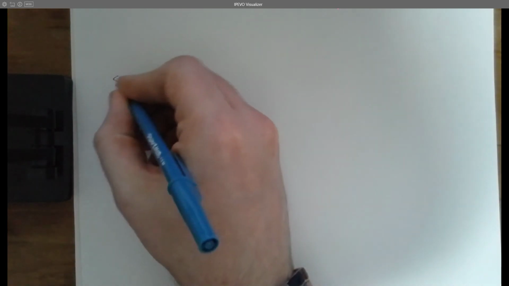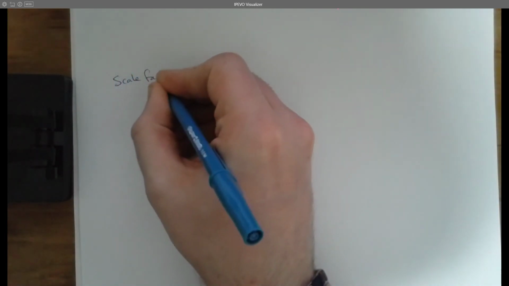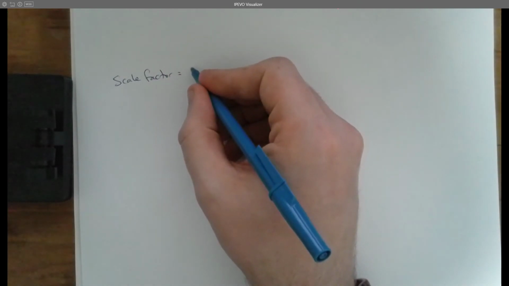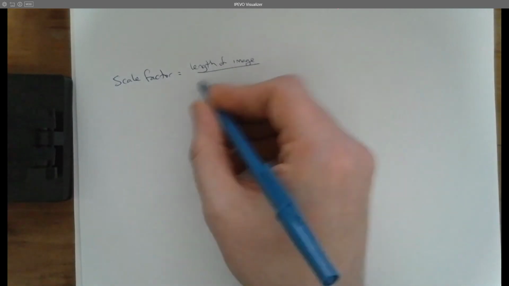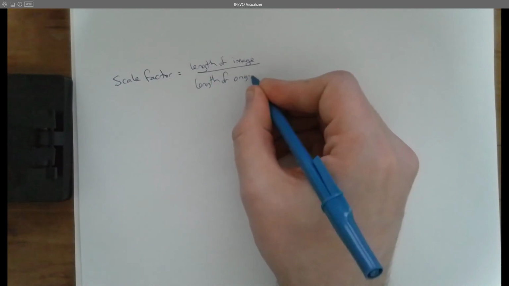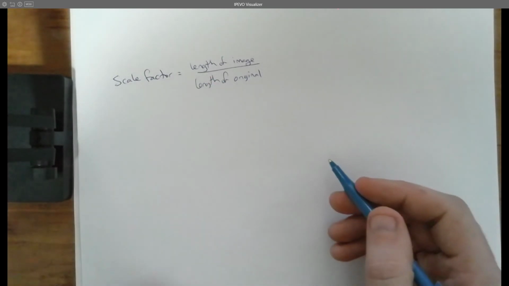So this one's interesting. We're having to rearrange our question a little bit. We know that scale factor equals the length of image over length of original. I just simplified it that way.